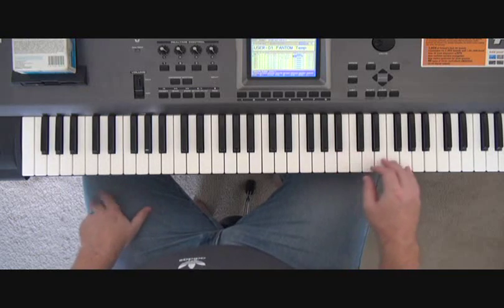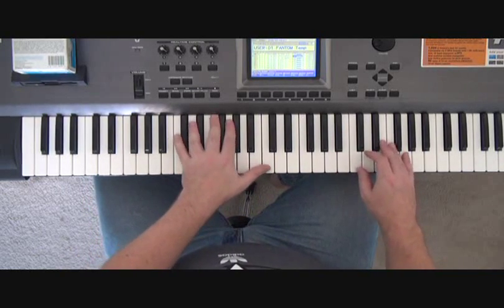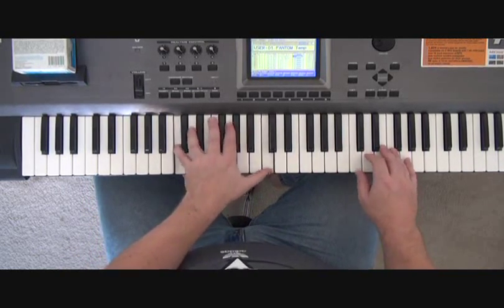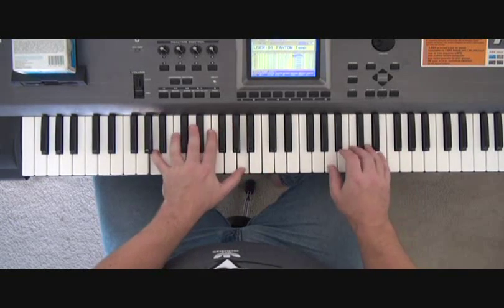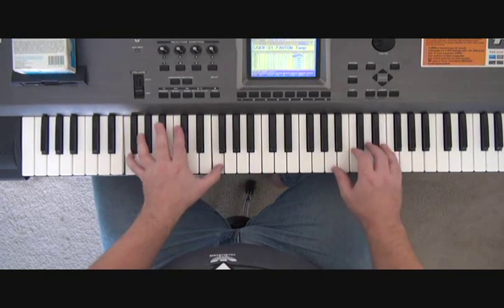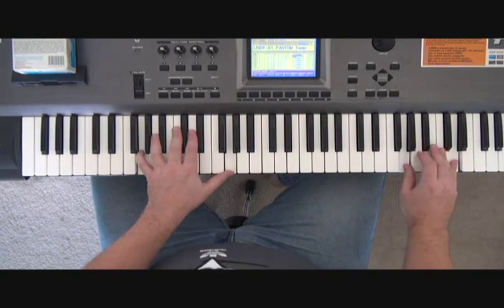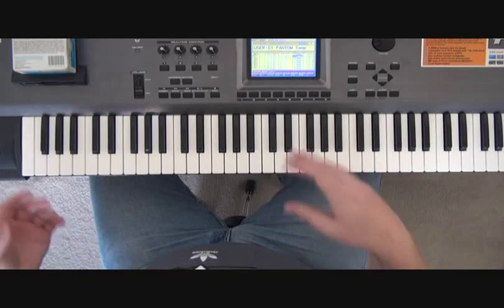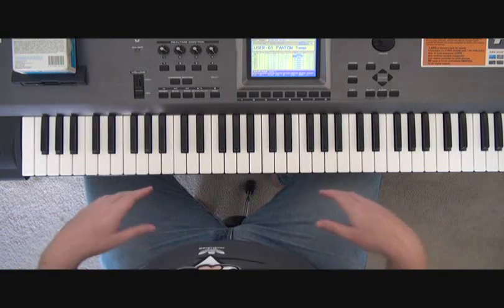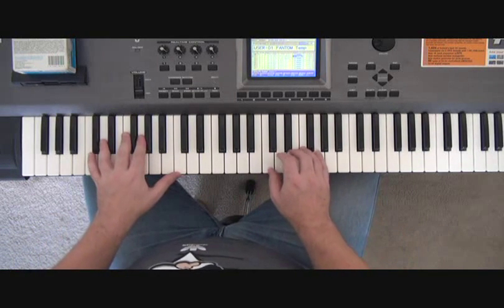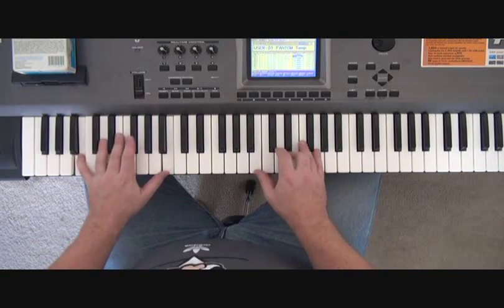I don't know that playing it up an octave is necessarily the right thing to do either, although I like that better than the one that we just did. You're far enough away from the original key that it gets pretty muddy if you just play it down here.